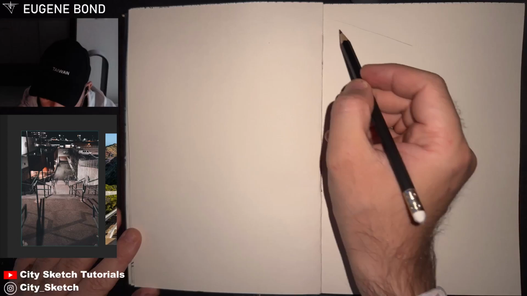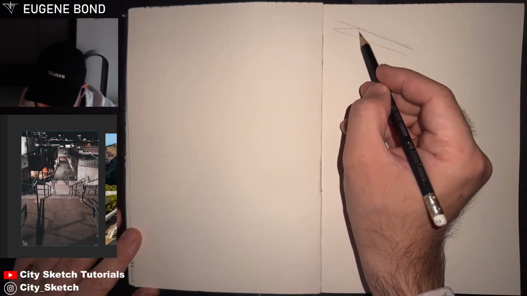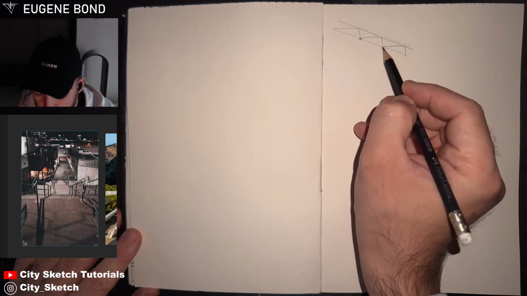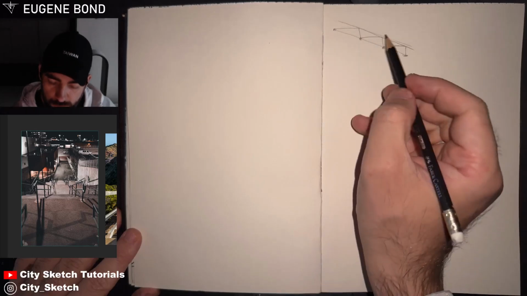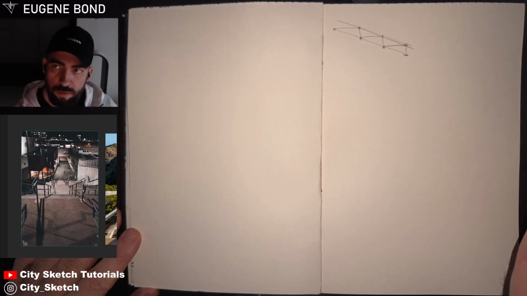As we have diagonal lines for each step, like I told before, when we have these two diagonal lines, the bottom line represents each step's bottom, and the top line represents each step's top.